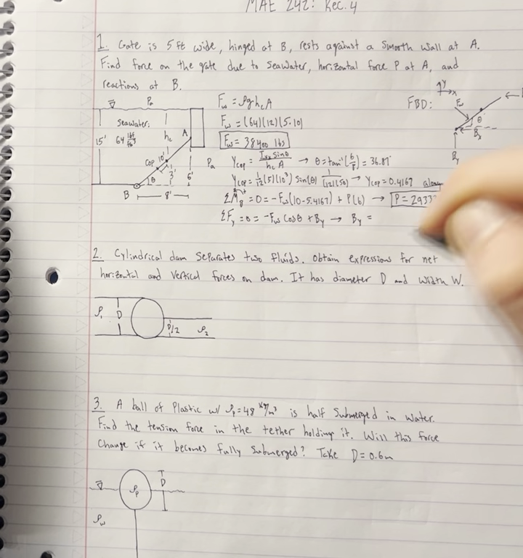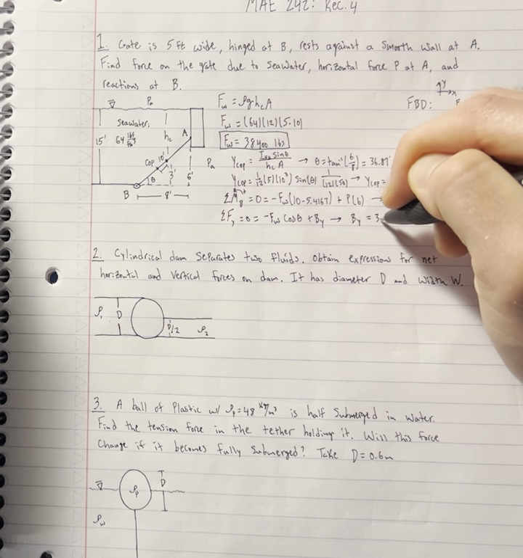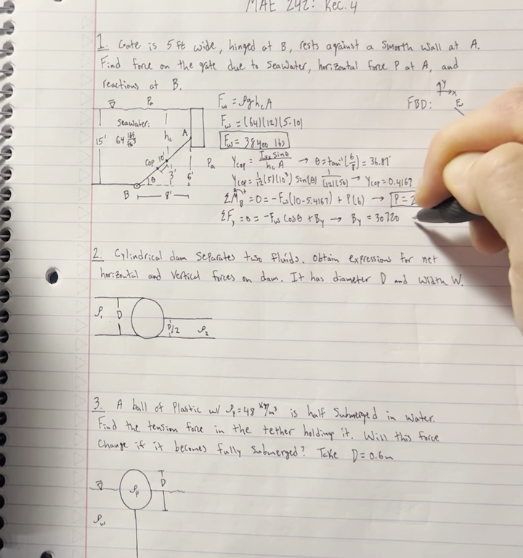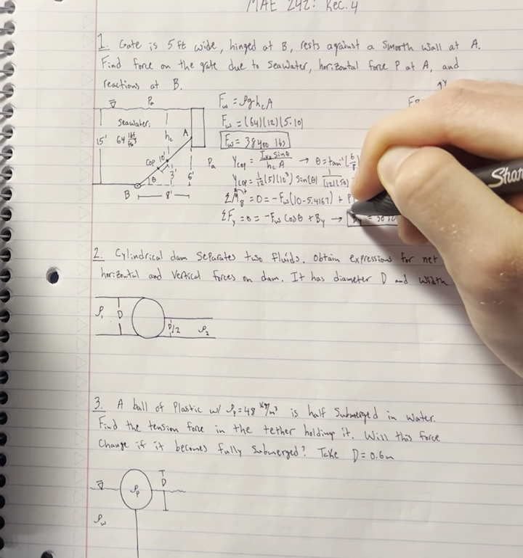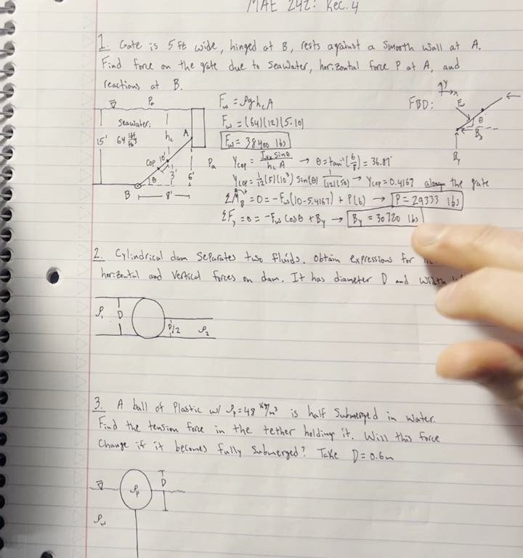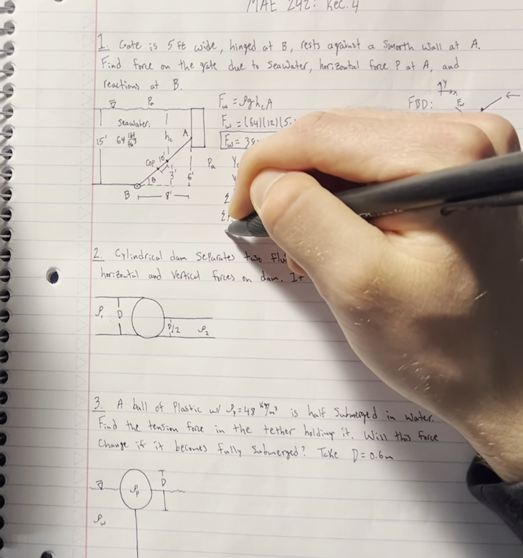BY should equal 30,720 pounds, ish. I rounded a few of these on my cheat sheet that I'm looking off of right now. It's totally fine. It gets us in the ballpark, especially for an exam. As long as you're not off by an order of magnitude, you're going to be totally fine.